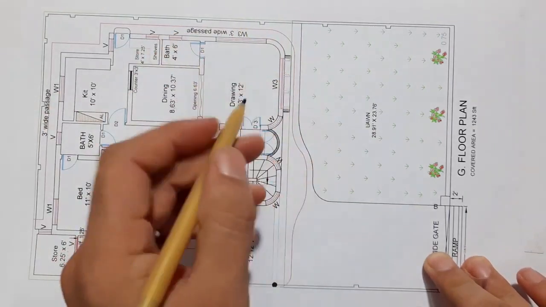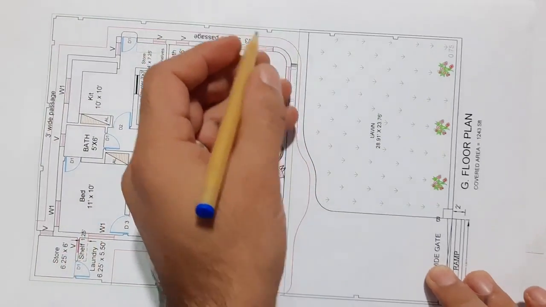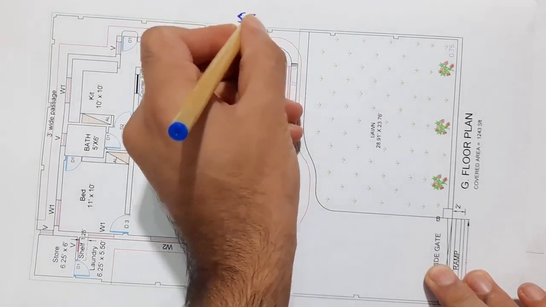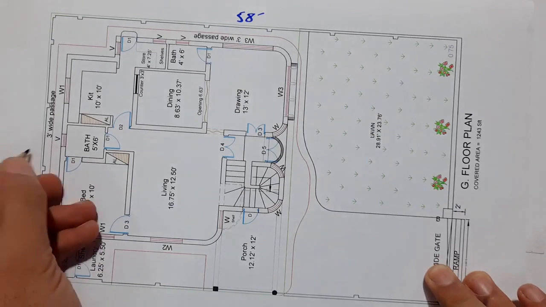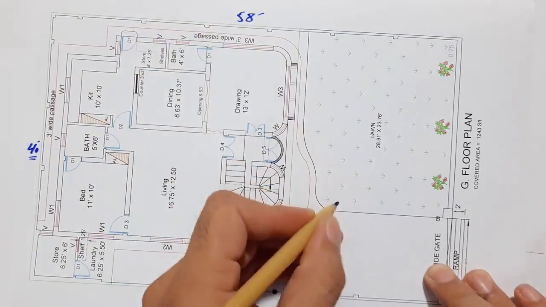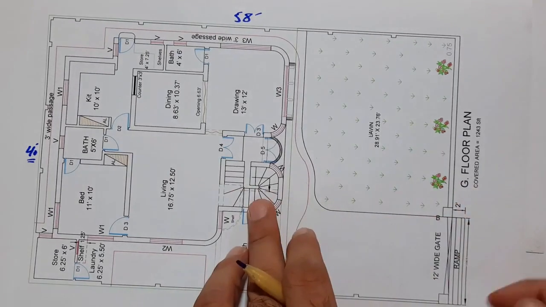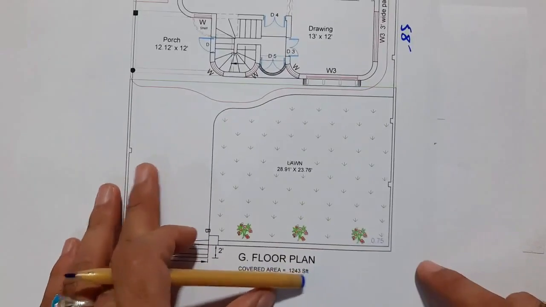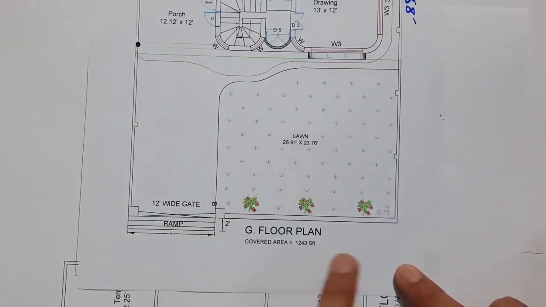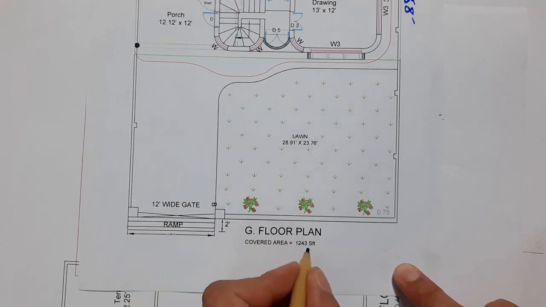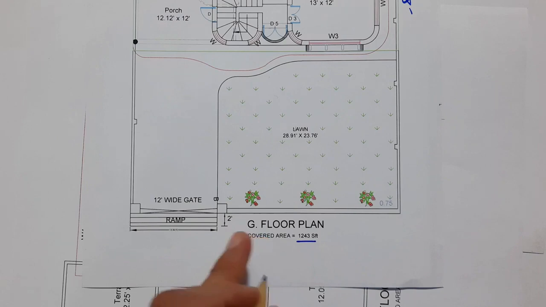Guys, the dimensions of this house plan are, the length is 58 feet by 40 feet. 40 by 58 feet. As you can see here, this is the ground floor plan. Guys, this is its front. This is the roadside, as you can see. And the covered area is 1243 square feet.